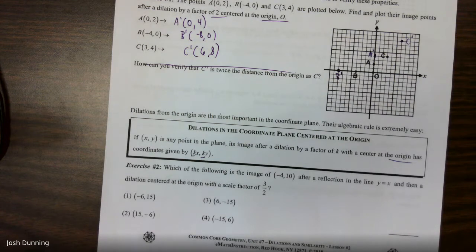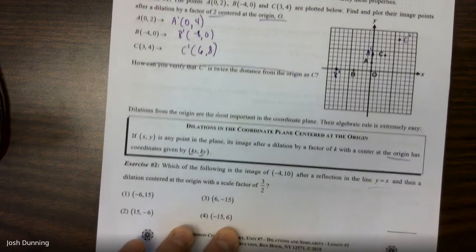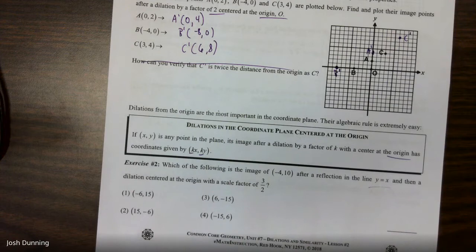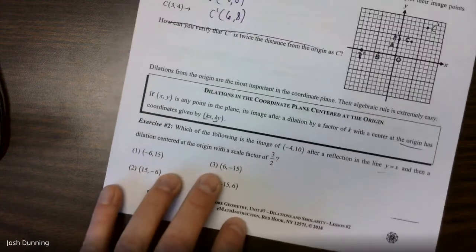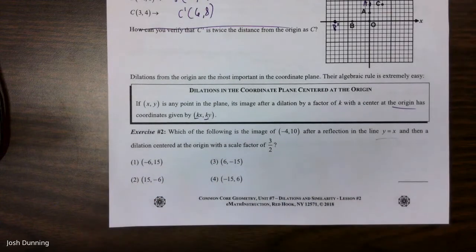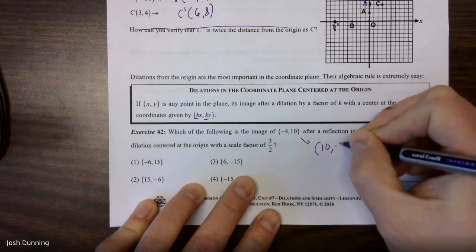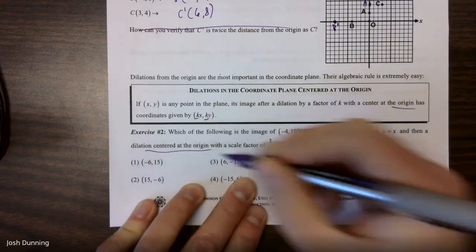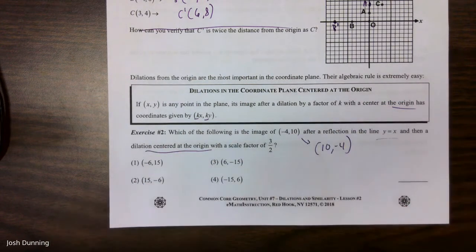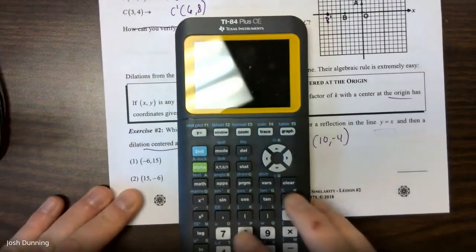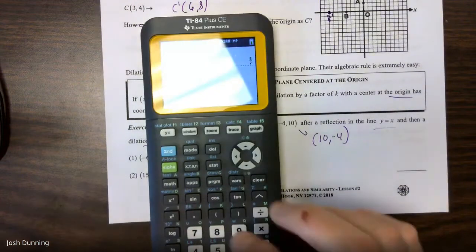Now, anyway, number 2. Which of the following is the image of (negative 4, 10) after reflection in line y equals x? Oh, well, it's been a long time since we've done that. The rule for that, if you don't remember, is just swap x and y. So we're going to swap that first. Then a dilation with scale factor 3/2. So all I'm going to do now is multiply both of those numbers by 3/2.